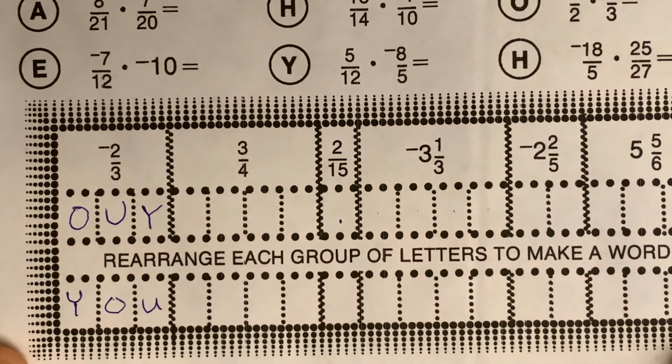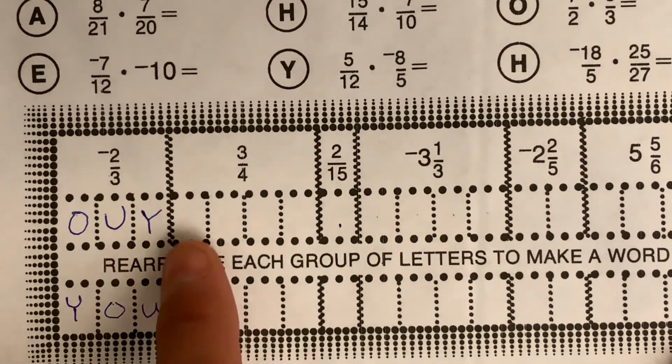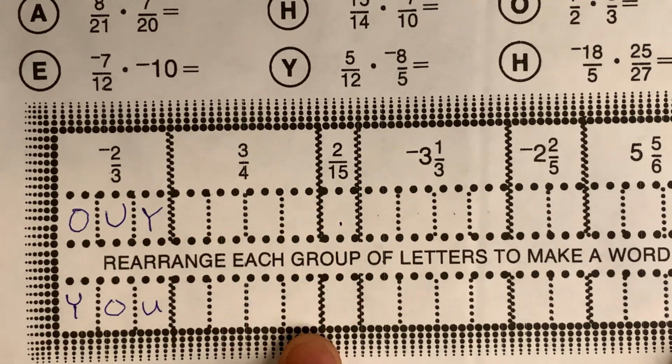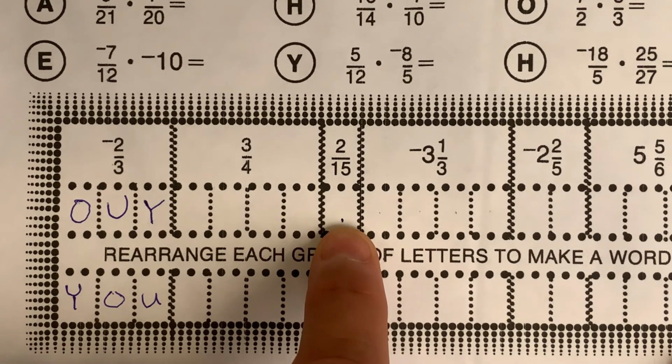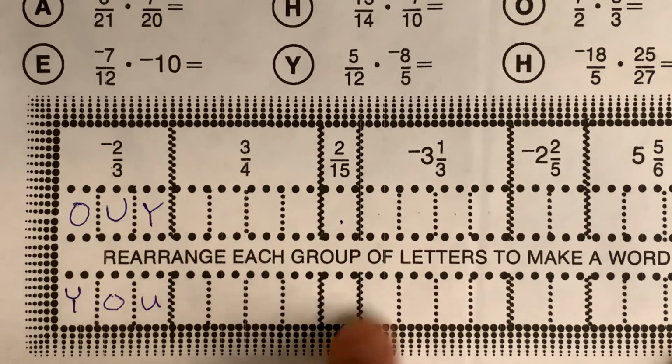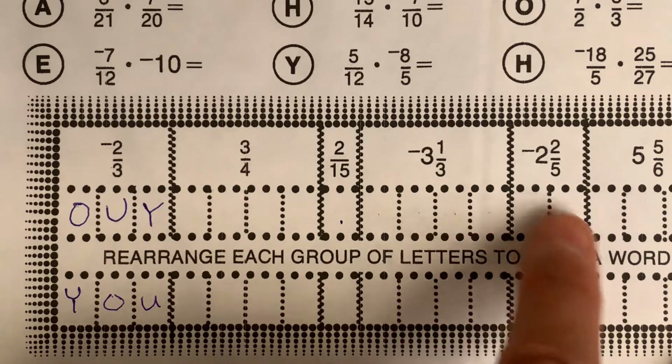So I'm unscrambling the letters to make that into a word. When you get these 4 letters, you'll unscramble those. That one letter won't need to be unscrambled. It's one letter, so it goes right there. Then these 4 letters get unscrambled, and so on to make a word.